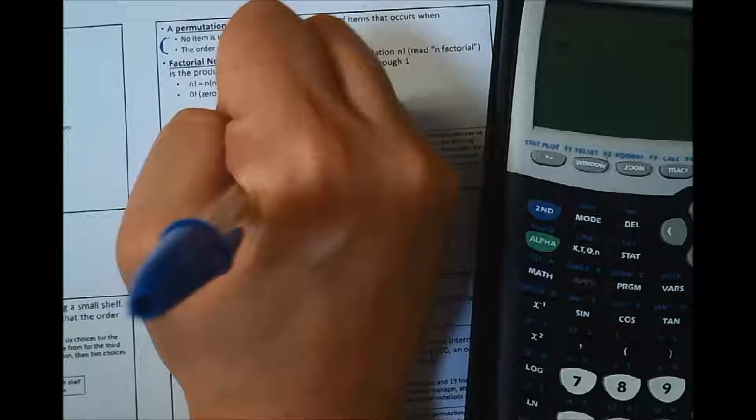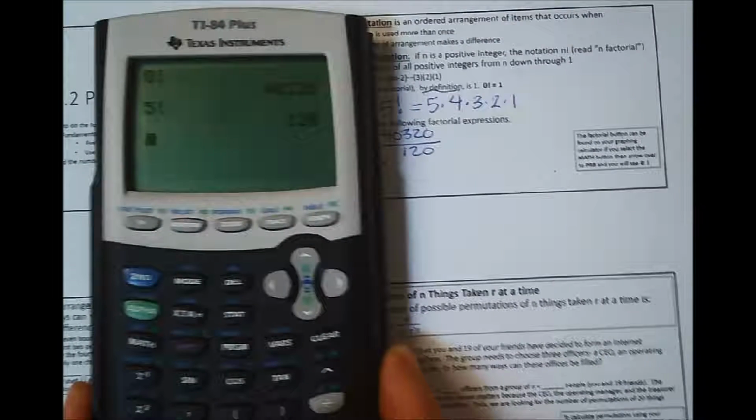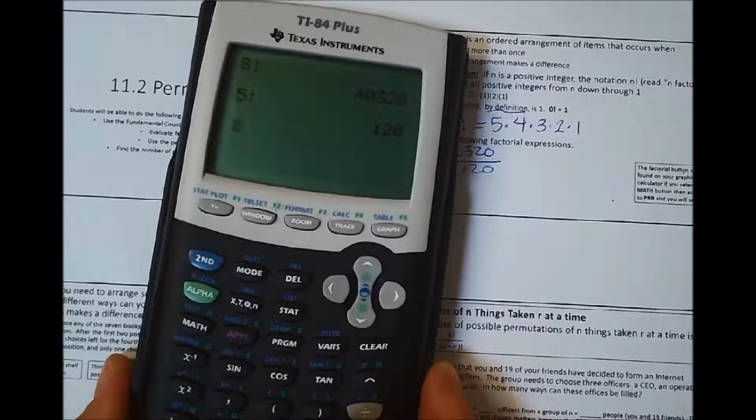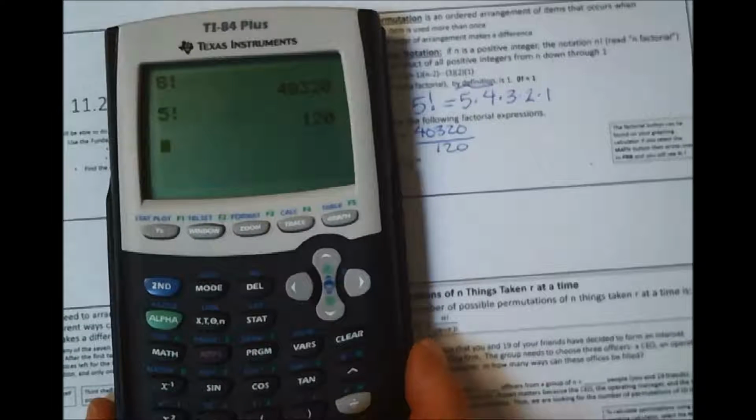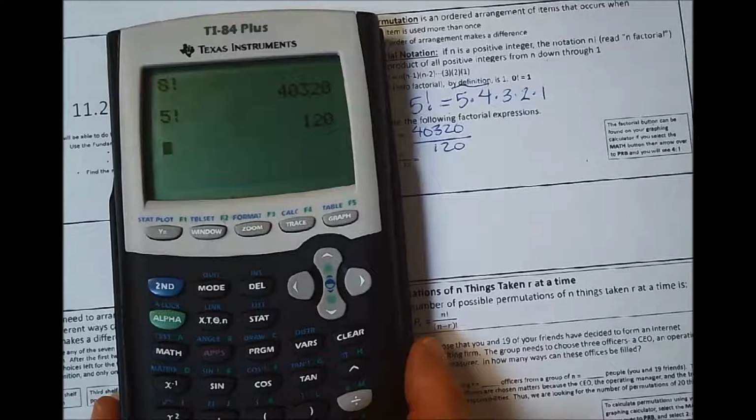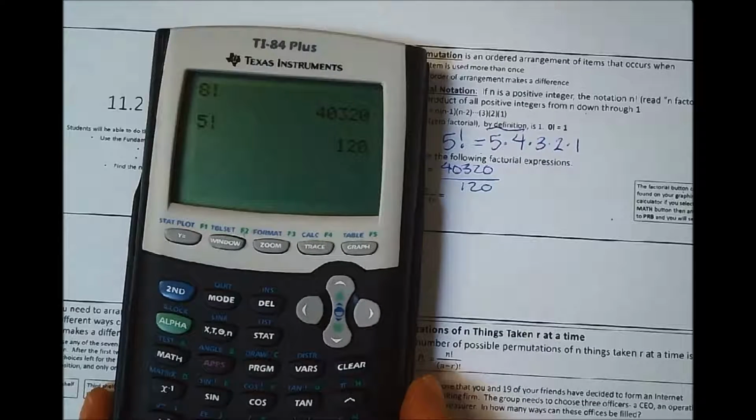Then what we're going to do, we're going to move my paper again. Whee! Feel like we're on a boat. Okay, Mrs. Lons, quit it.